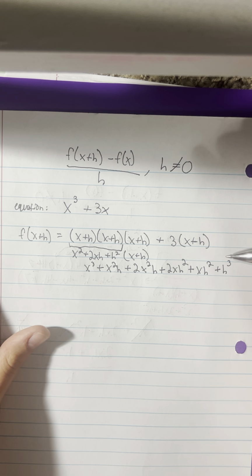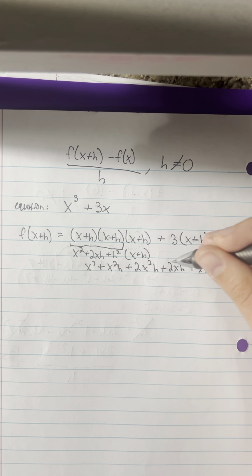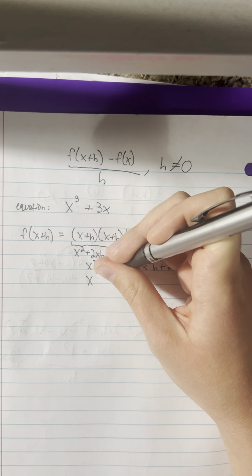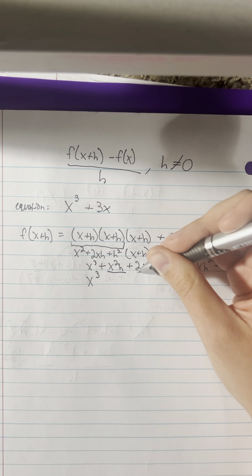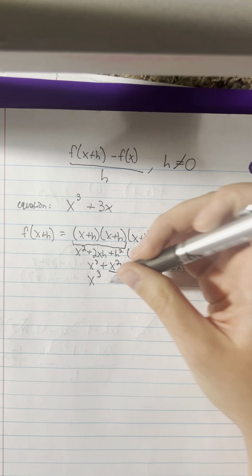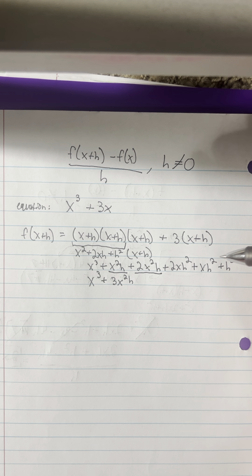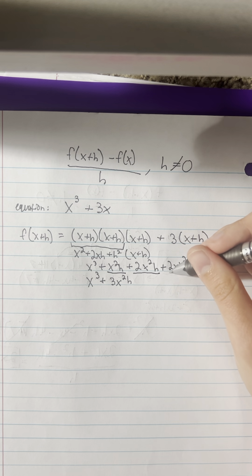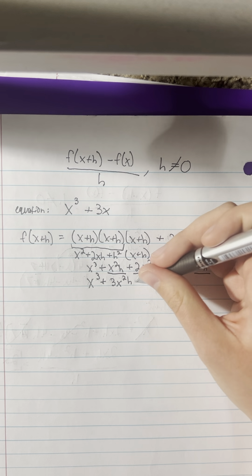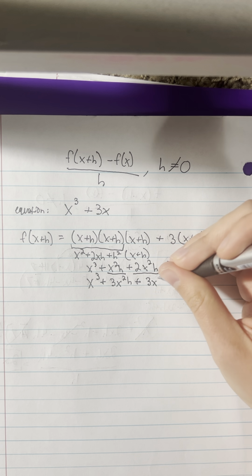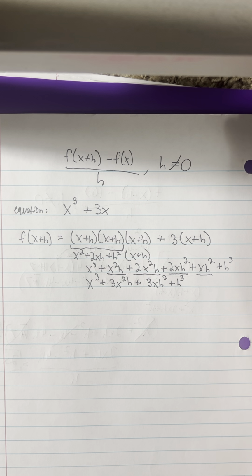And then I believe we can combine like terms here. So there's only one x to the third, but then we have x squared h and 2x squared h, so plus 3x squared h right there, and then we have 2xh squared and xh squared here, so plus 3xh squared, and then plus an h to the third.